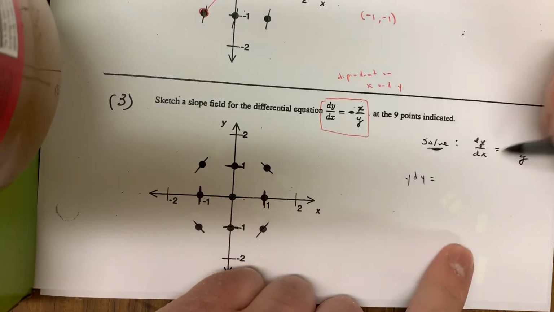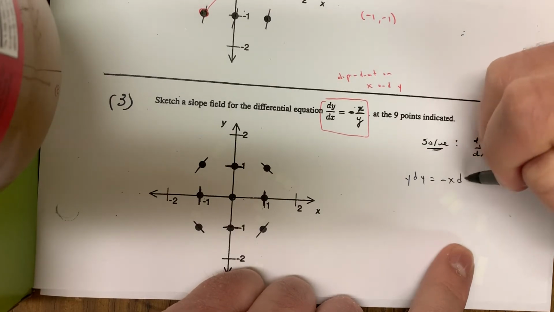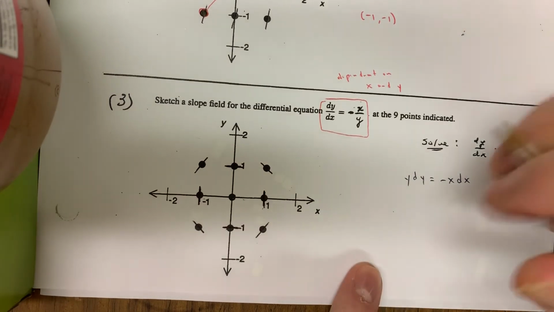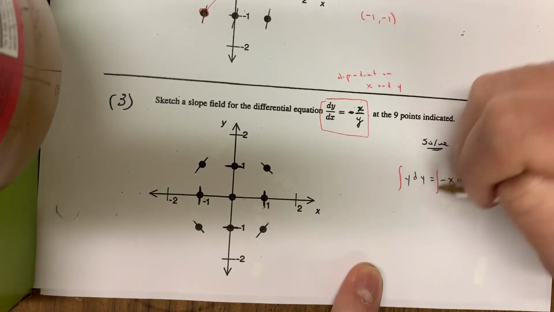Terrible joke. Okay, over here, dx times -x dx. And you can see they're already separated. You got to keep them separated. Bow, bow, bow, bow. Don't know if you know that song. Anyway, let's integrate. Don't differentiate, get it straight.